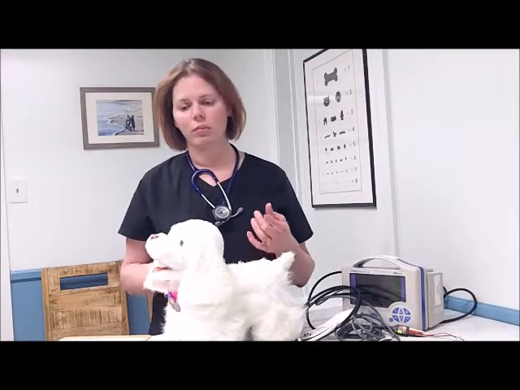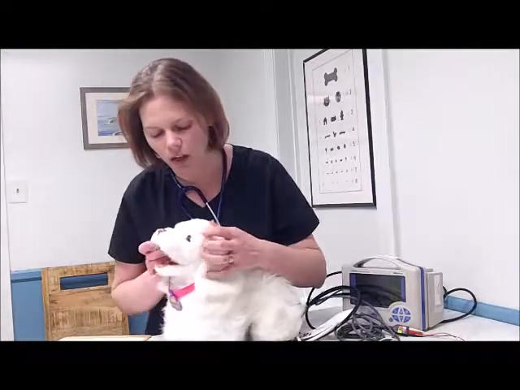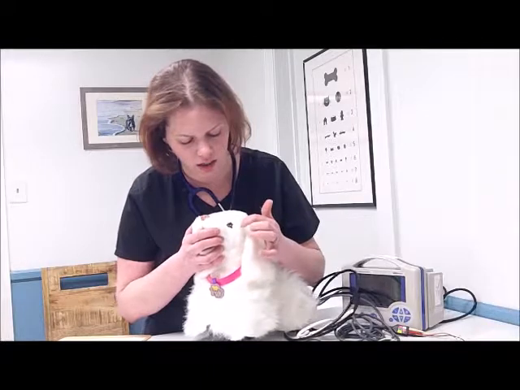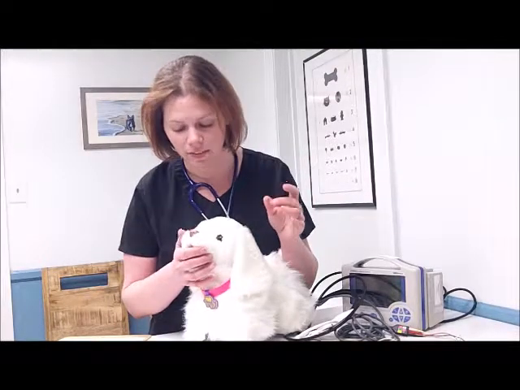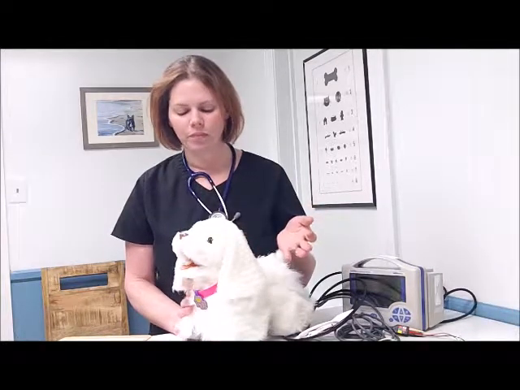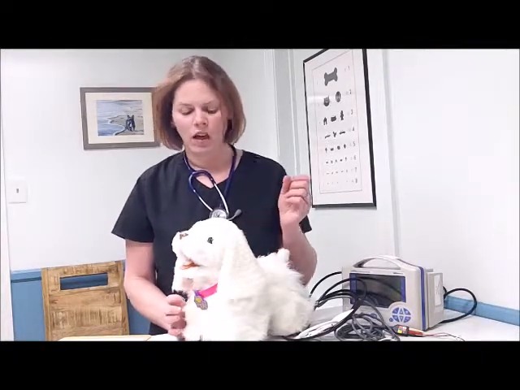Another reflex is the palpebral reflex, or the blink reflex. That is where you will touch the patient on either the medial or lateral canthus. By just gently tapping there, that should cause their eyes to blink. That is, again, present in light anesthesia. That reflex generally fades as they transition to a more moderate plane of anesthesia, and it is absent in our deep planes of anesthesia.